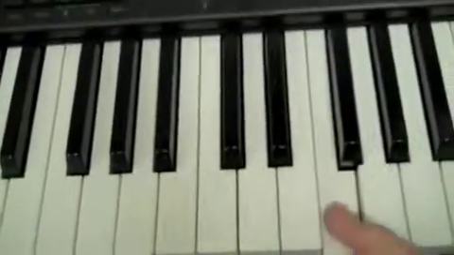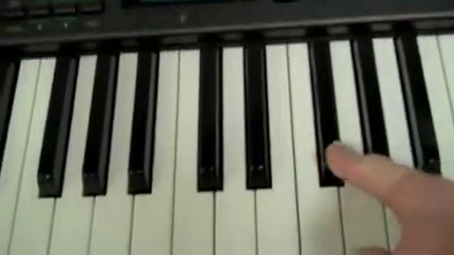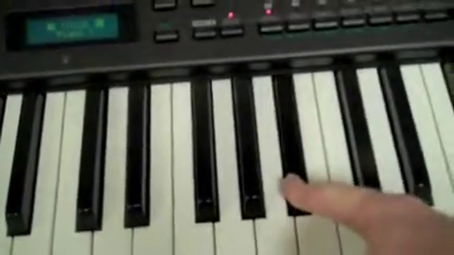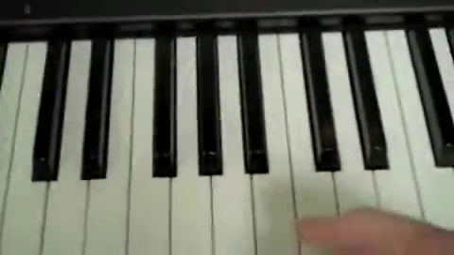E, F, no note in between E and F. F to F sharp, G to G sharp, A to A sharp, B, and there's no half step between B and C. Now what about backwards?